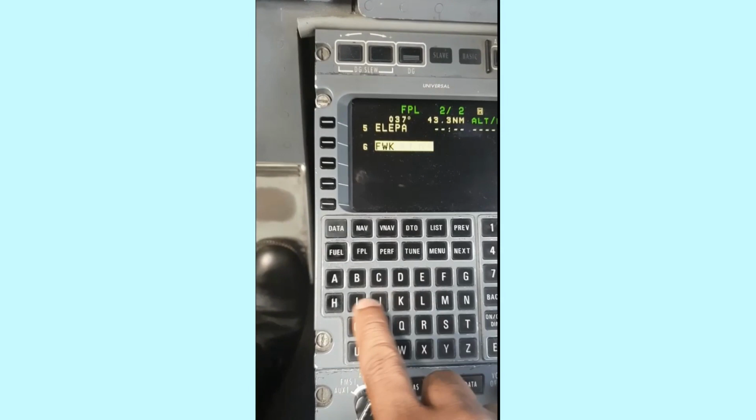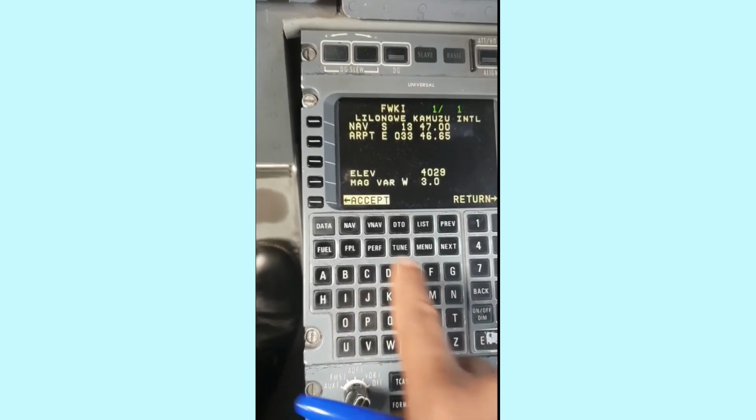So what we're trying to show here is that once you are exhausted with all the airways and their waypoints, the last thing you want to type in is going to be your destination airfield. Okay, so it will be airway, waypoint, and so on and so forth until you reach your destination identifier. Okay, so Lilongwe is Foxtrot Whiskey Kilo India. So I'm going to type that in, Foxtrot Whiskey Kilo India, and I'm going to accept it.